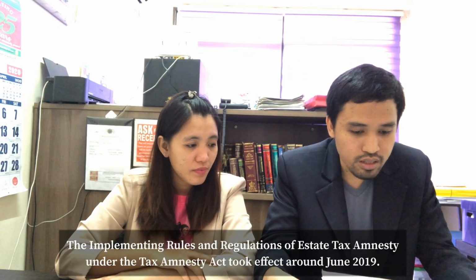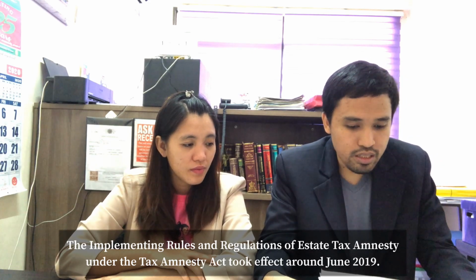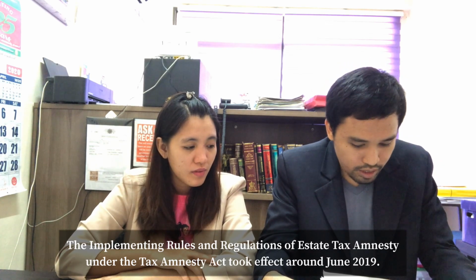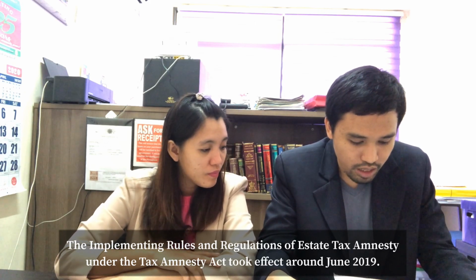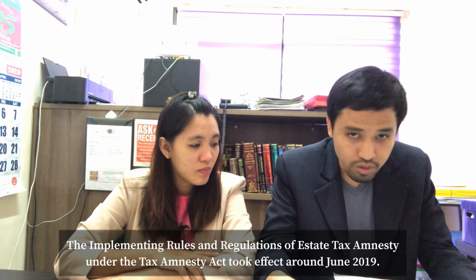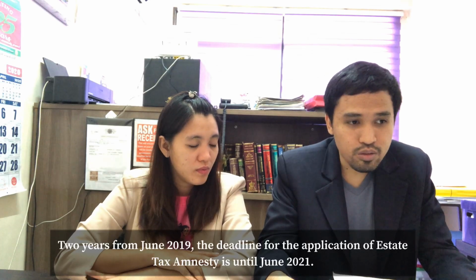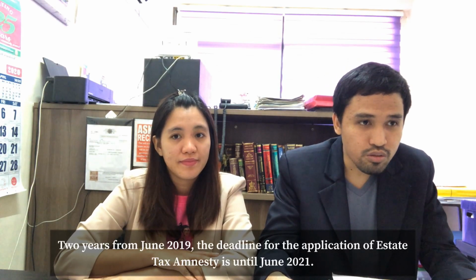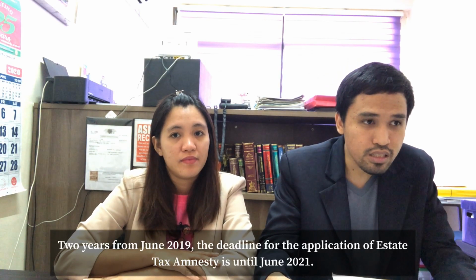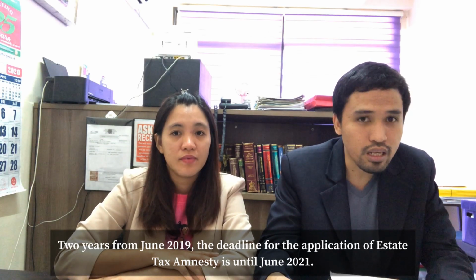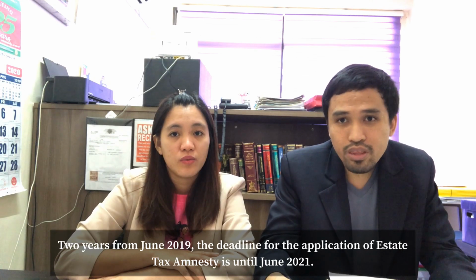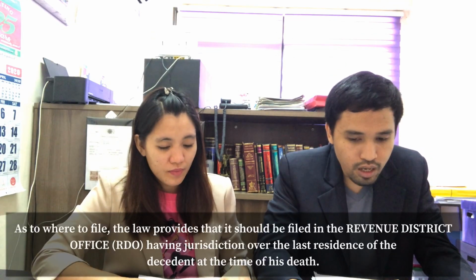Ang IRR sa Estate Tax Amnesty kay take effect siya around June of 2019. So 2 years from that, so naasa ang deadline sa pag-apply for Estate Tax Amnesty Return is until June of 2021.